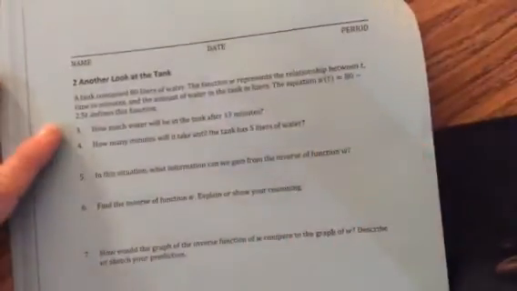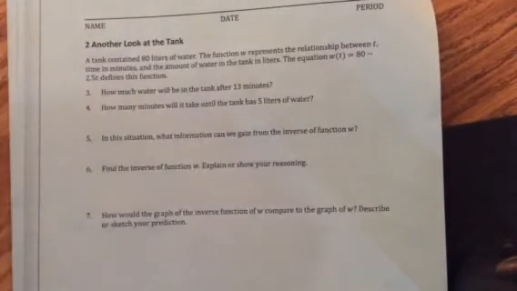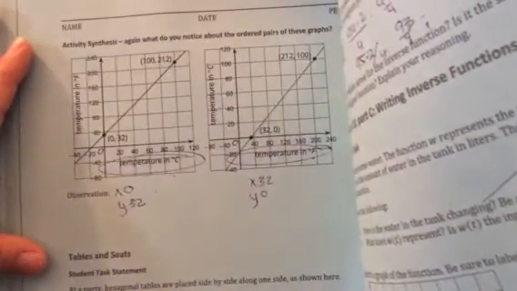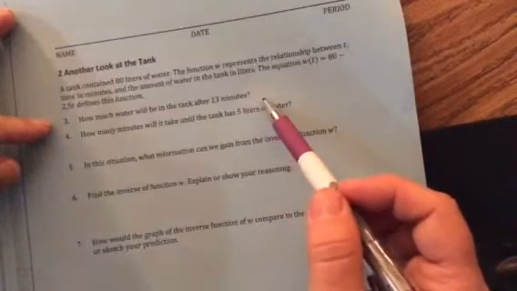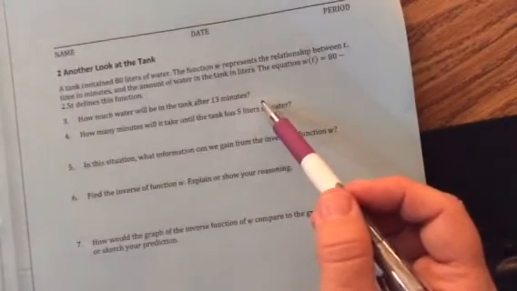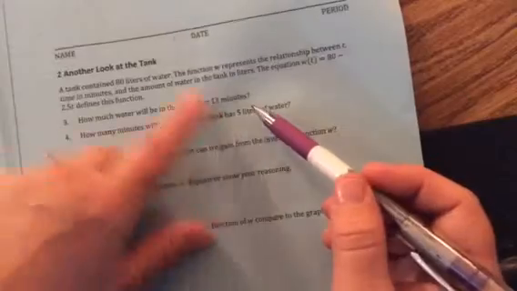So if you continue to take a look at the tank and some of the functions that happen with it, where you have the relationship between the time in minutes and the amount of water the tank has in liters, where the W of T is equal to the same thing that it previously was, 80 minus 2.5 T. And they're saying that that defines the function, how much will be in the tank after 13 minutes. So you should be able to put that value in for your time and solve that. So pause the video and do that.